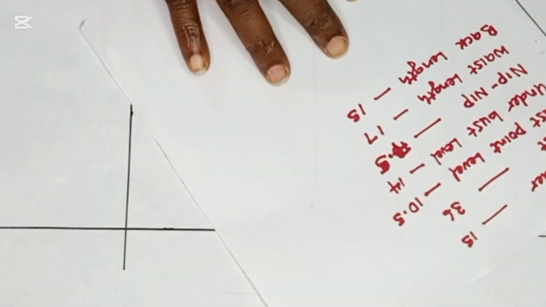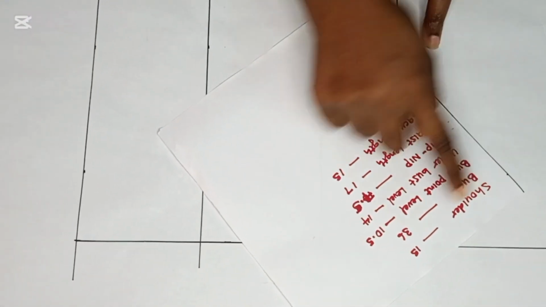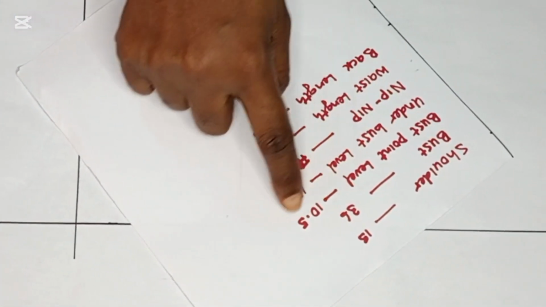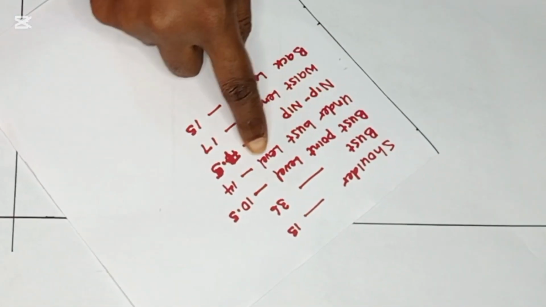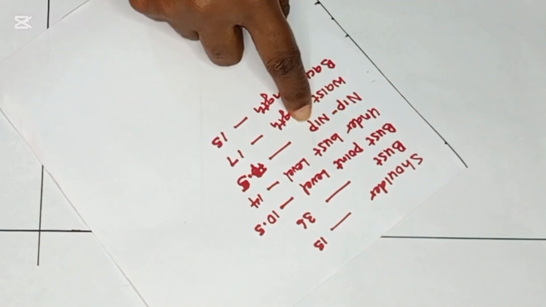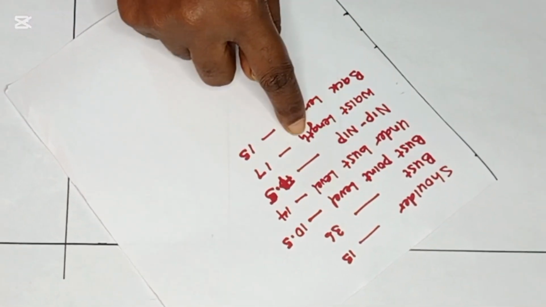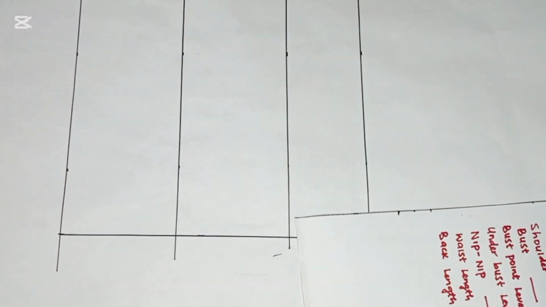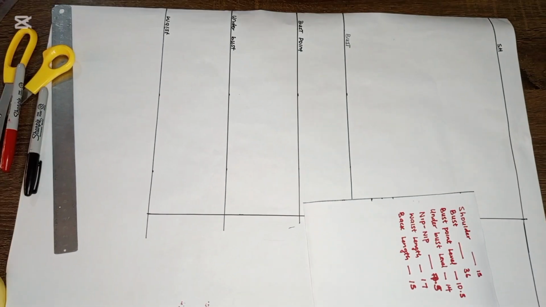Today we'll be drafting a Princess Dart Bustier, and these are the measurements we'll be using. The shoulder 15, bust 36, bust point level 10.5, under bust level 14, nipple to nipple 7.5, waist length 17, then back length 15. So I will expect that you would have taken your own accurate body measurements.